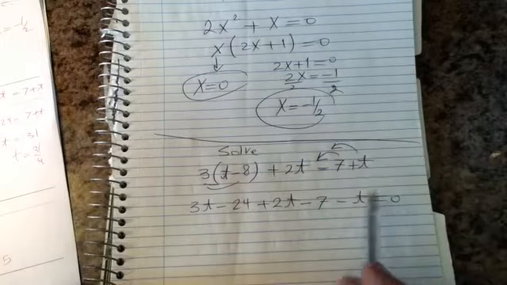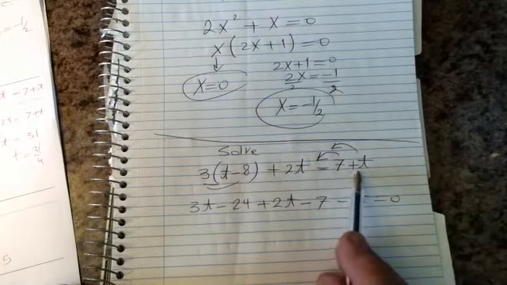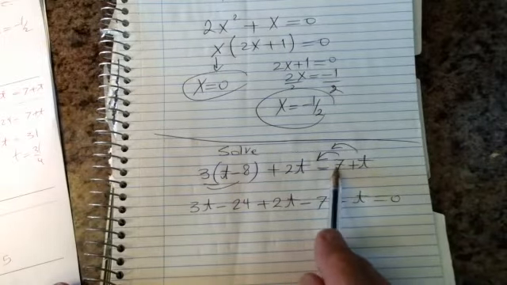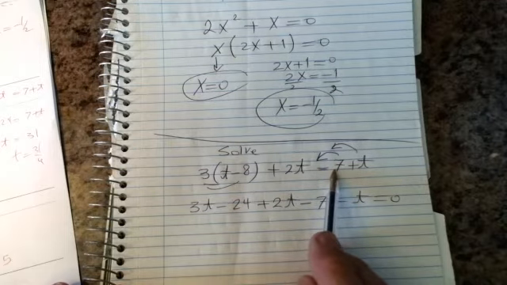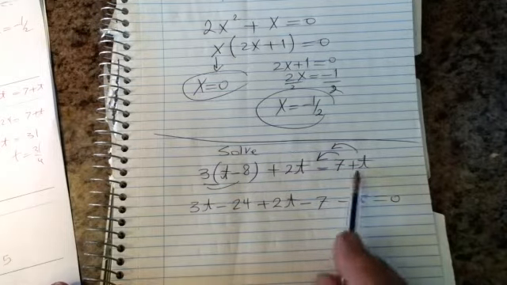So remember, when you switch a number or variable from one side to the other side, all you need to do is change the sign. Like if this is positive, it's negative. This is positive, it's negative.